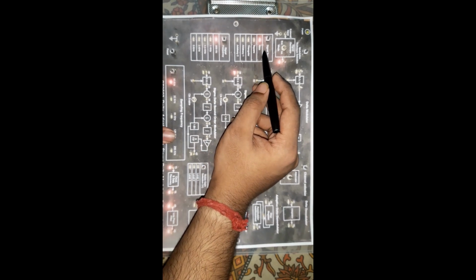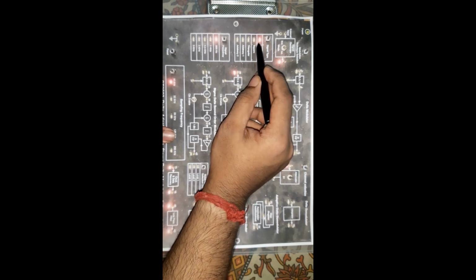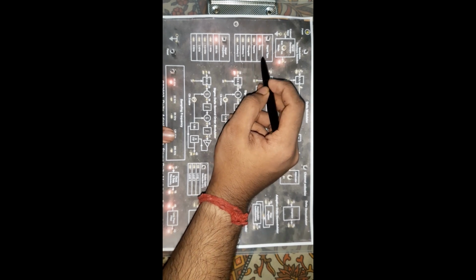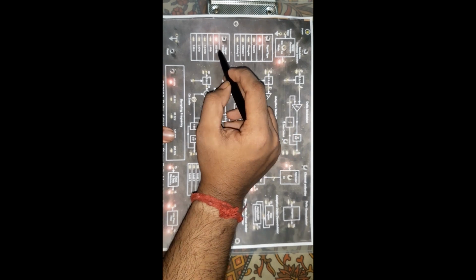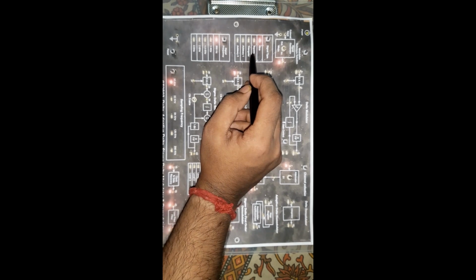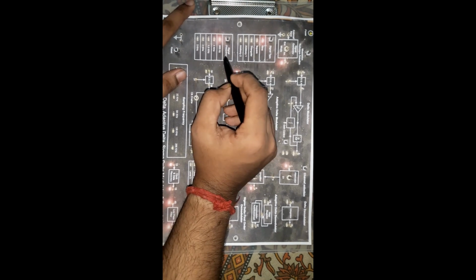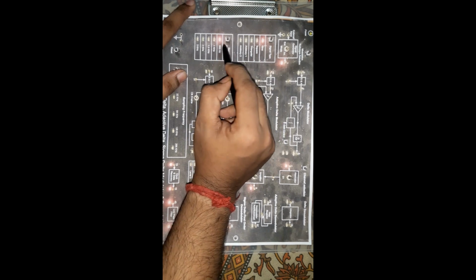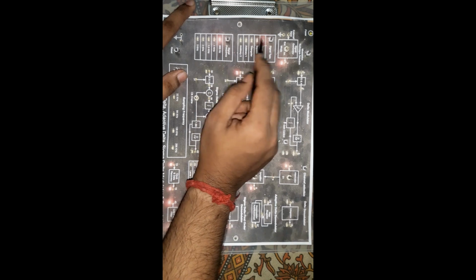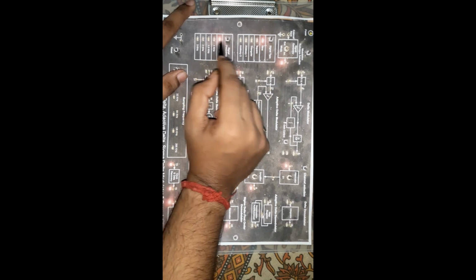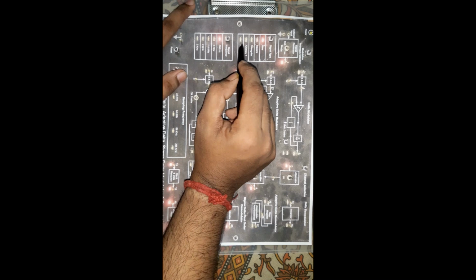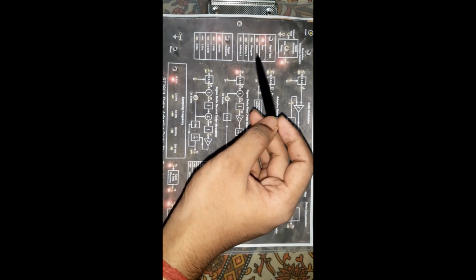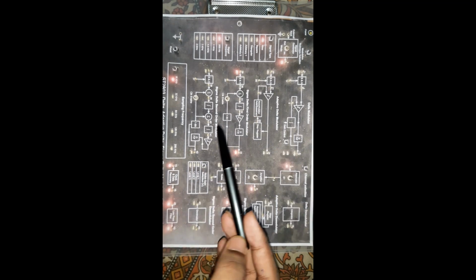Here sinusoid has been selected, so we are giving a sinusoidal input of frequency 500 Hz. You can see that the 500 Hz LED is glowing. Using this push button we can select or deselect the frequency range, and using this push button we can also select these types of signals.